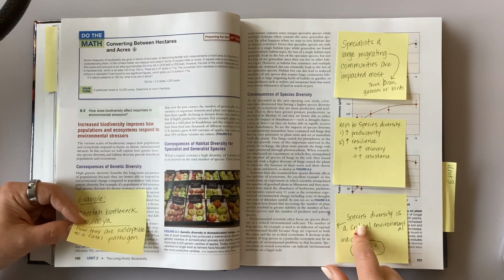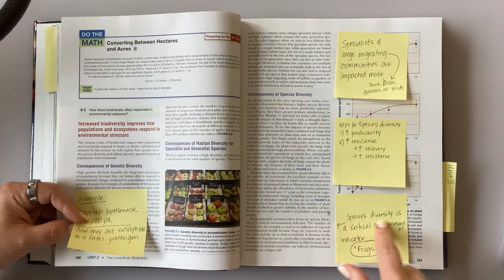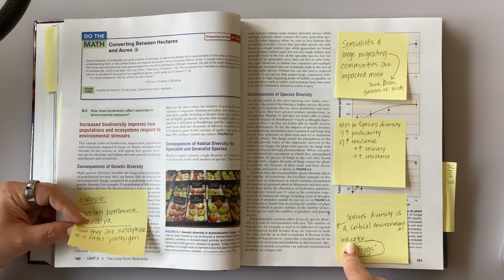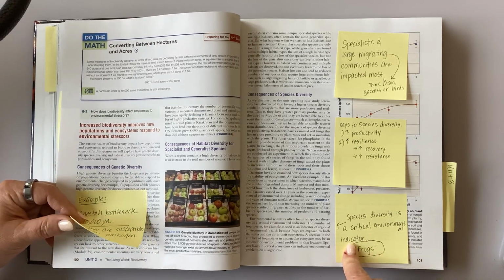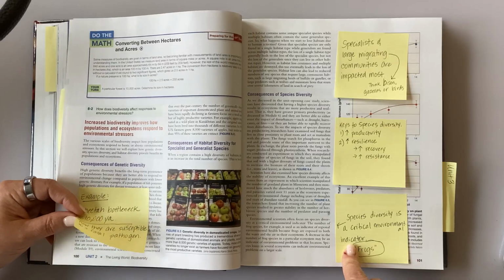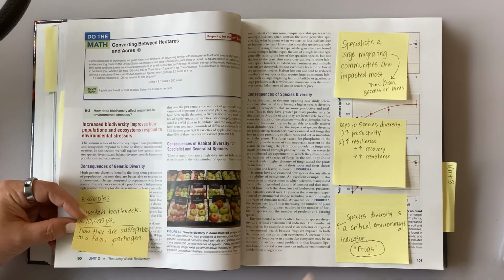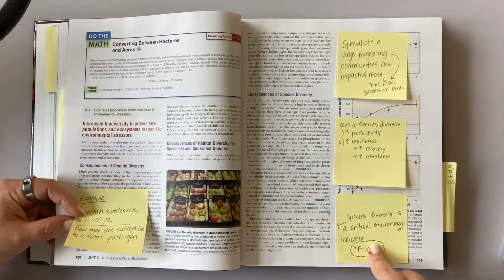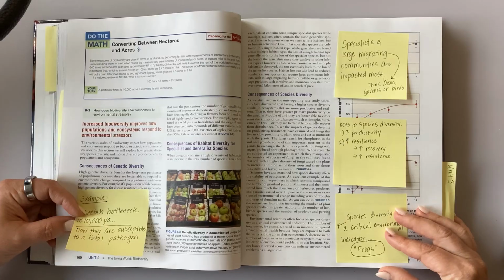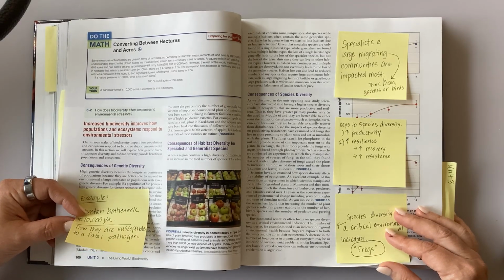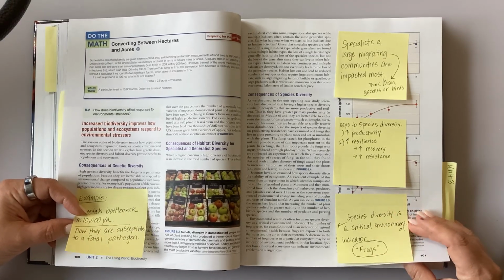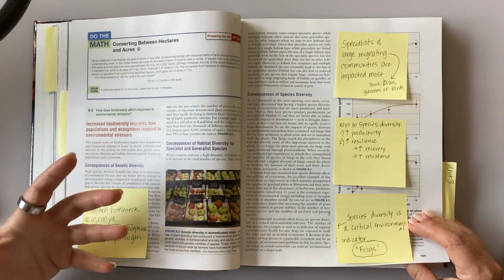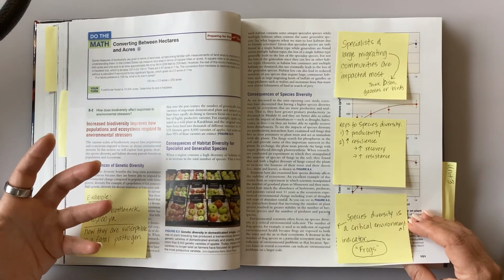Another key point that was made throughout this section was that species diversity is a critical environmental indicator. If we have low species diversity, that usually tells us that there's something wrong with the ecosystem, whether it's a human disturbance or a natural disturbance. A key example of that are frogs. The frog populations are declining across the world, and we think it has a lot to do with the amount of toxins that humans are putting into the environment.